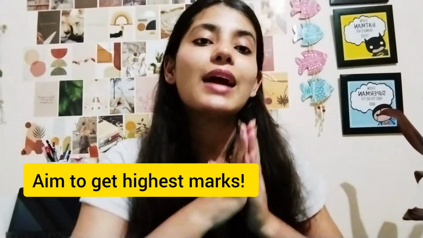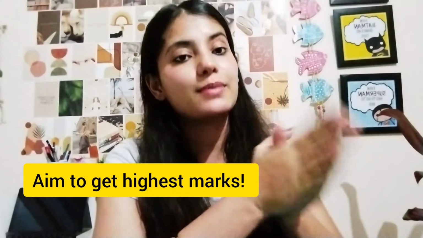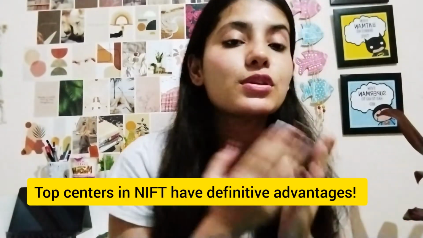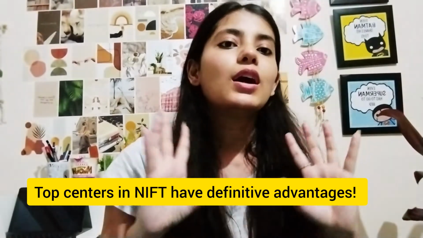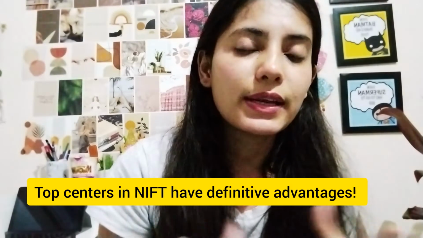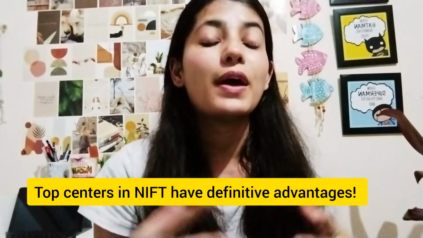So make sure that your aim is to get the highest marks to get centers like Bangalore, Delhi, Mumbai, Gandhinagar, Hyderabad, Kolkata, which are top centers that have good placements, good strengths, good industry expert connect, or good kind of ambience. I'm not saying that centers like Patna, Srinagar, Kannur are not so good.